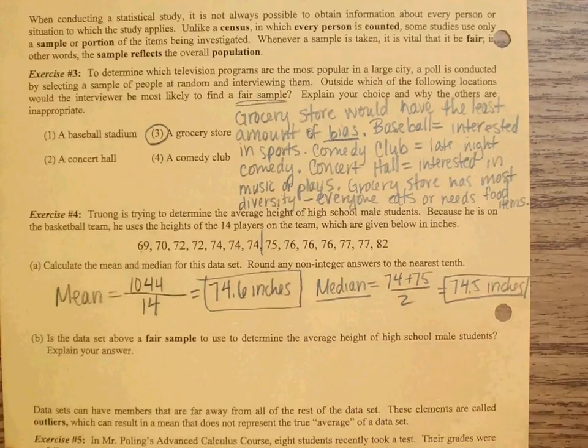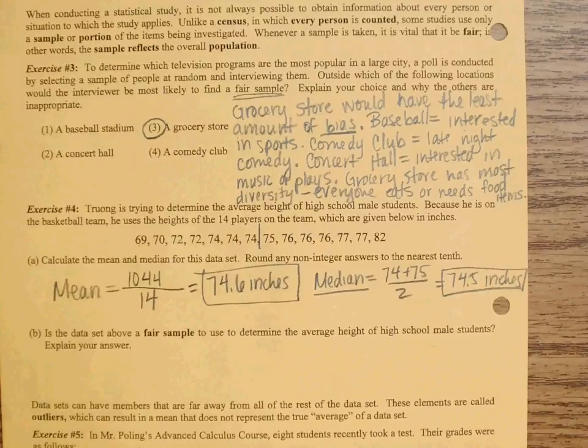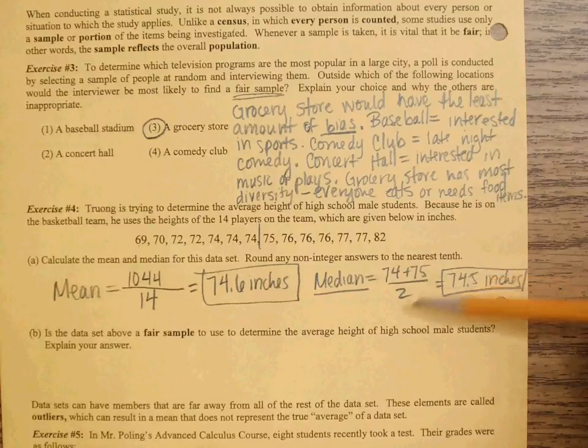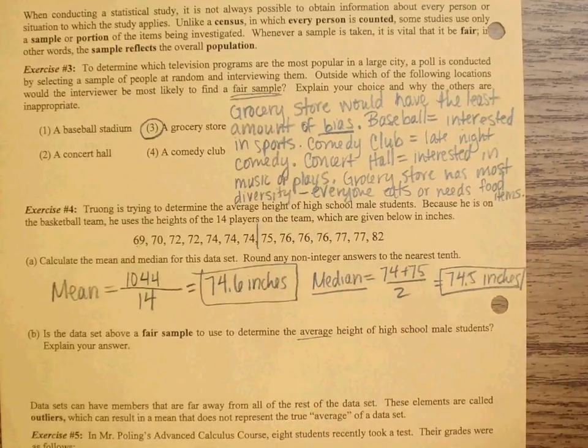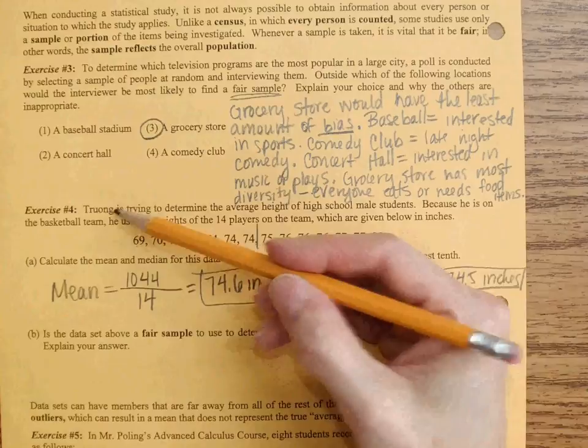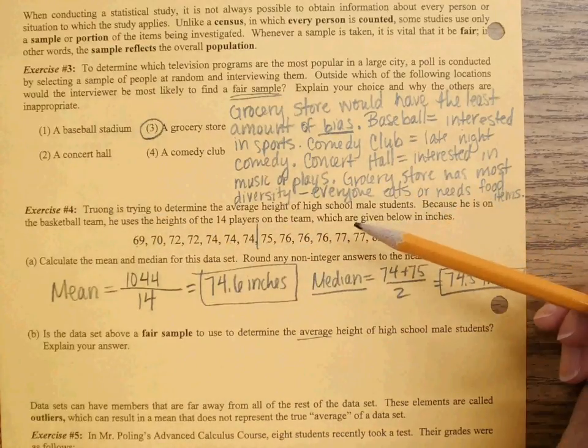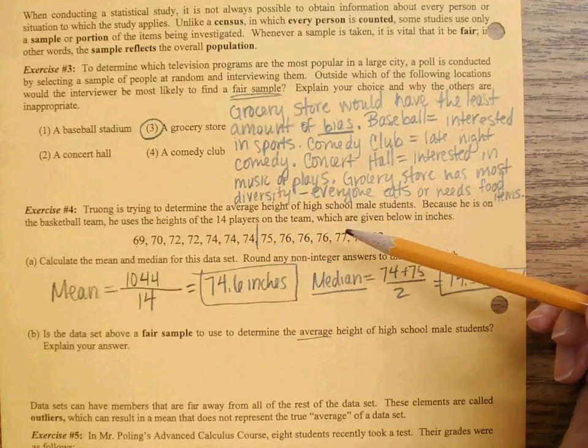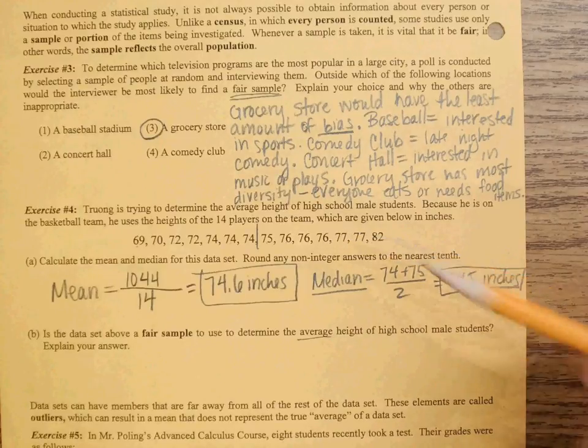Okay, is the data set above a fair sample to determine the average height of high school male students? Okay, and then we're going to explain our answer. So again, what we are going to do is we are going to analyze and interpret. Okay, so analyzing this data, we're looking for the average height of high school male students. This student, Trong, focused on the high school basketball team. Do you think that is a fair sample? And then we have to put our reason into words.